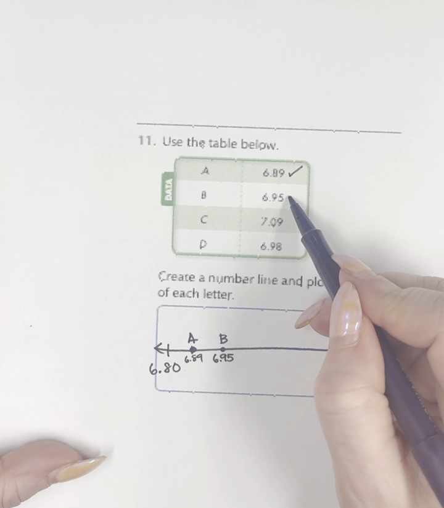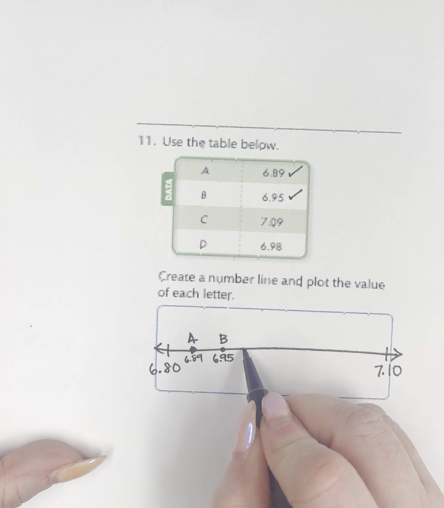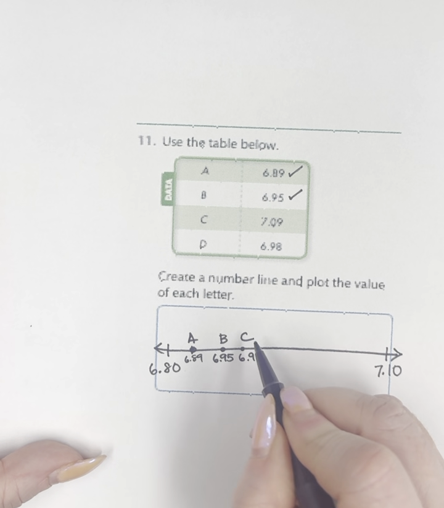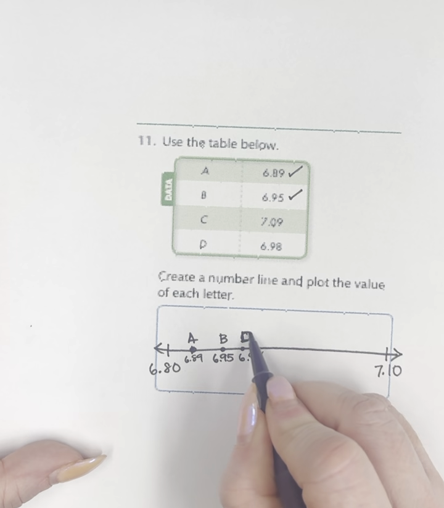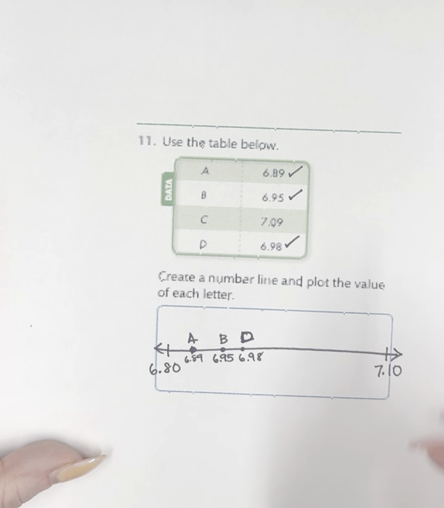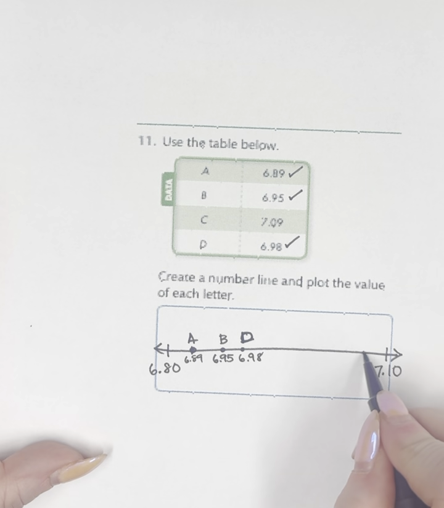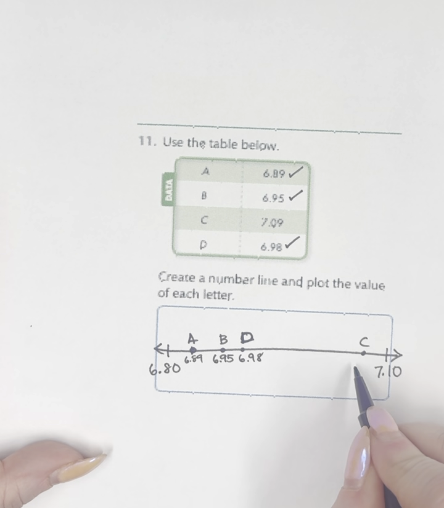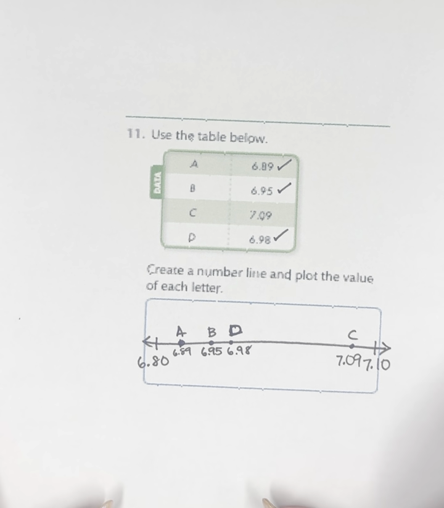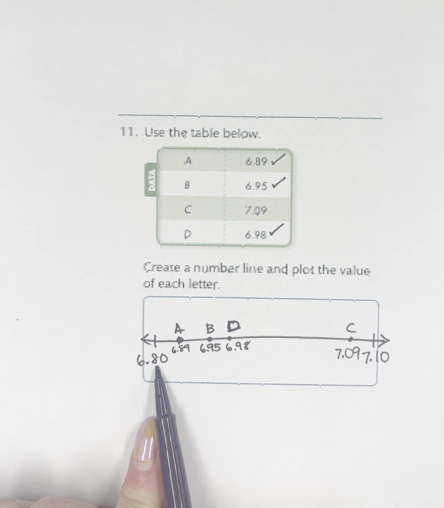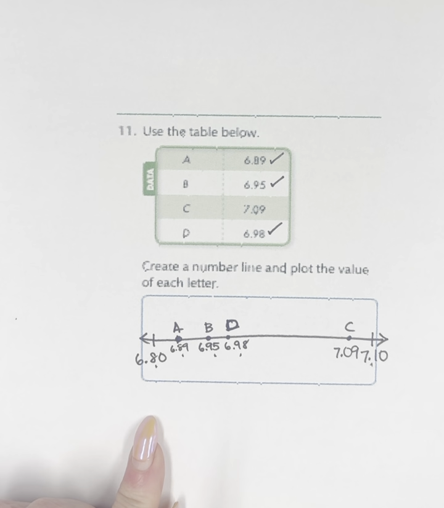So I did that one, and I did that one, and then I did 6.98, and that's point D. Oh, whoops. And now 7.09, that's going to be way, way closer to 7.10, okay? So like I said, I'm not sitting here with my ruler to make sure it's evenly spaced. I want to know that you know that this is the order of these numbers.